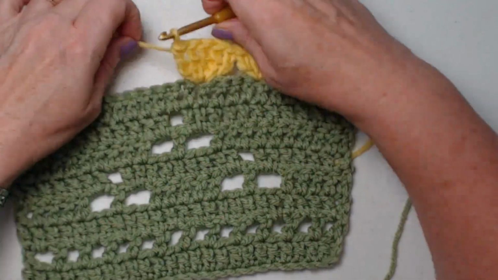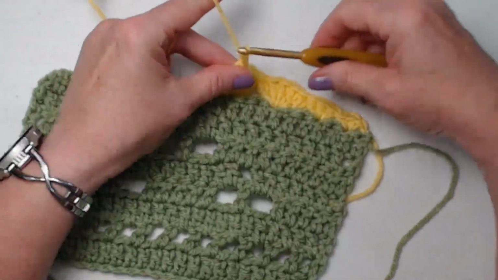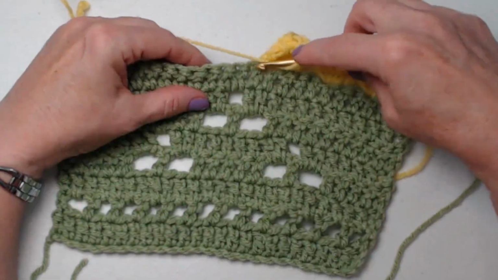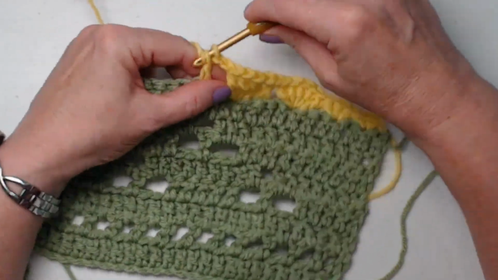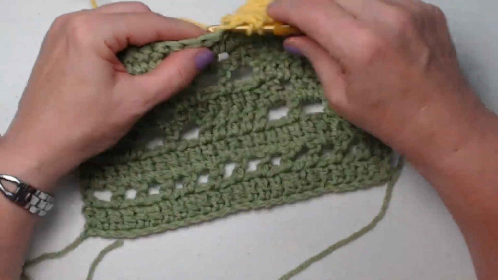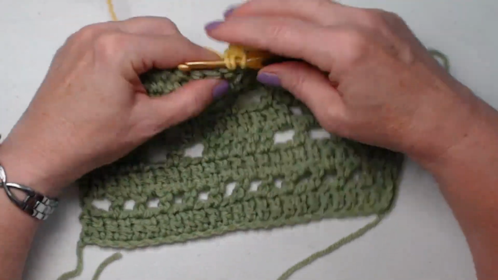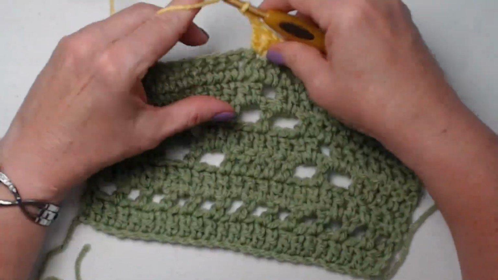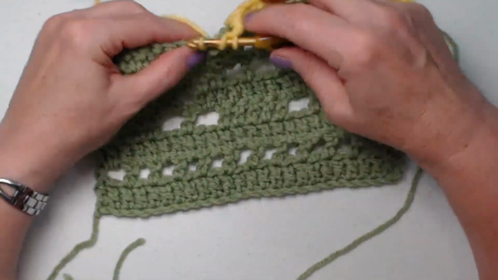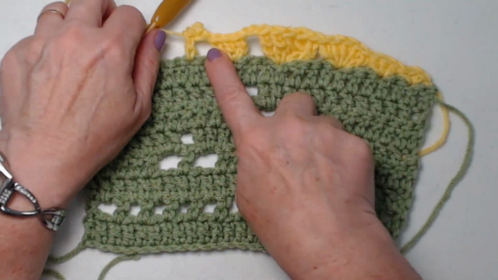Another thing that you can do if you want there to be space is to chain 1 or 2, skip, and then make your shell stitches. I'm just going to do a simple double crochet shell stitch with 3 double crochets. And that will make a more lacy shell stitch. See, it puts distance between.